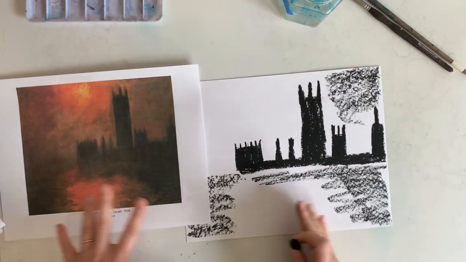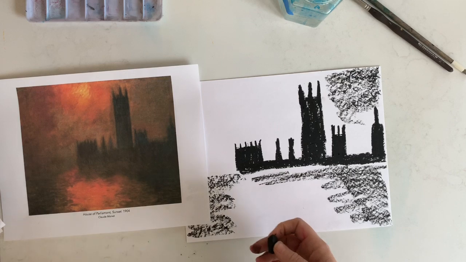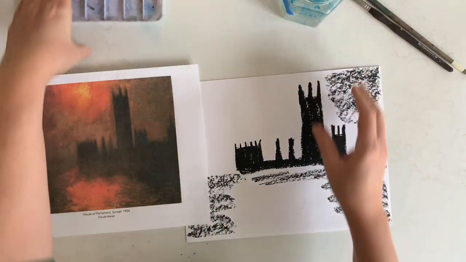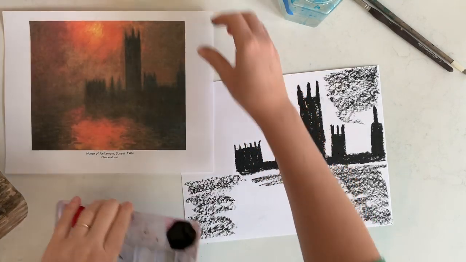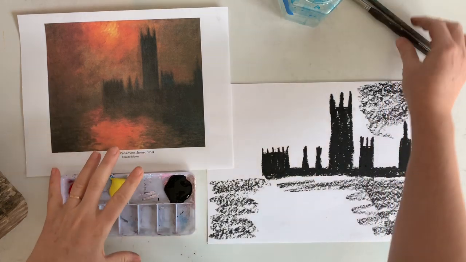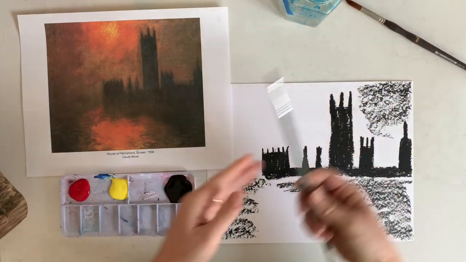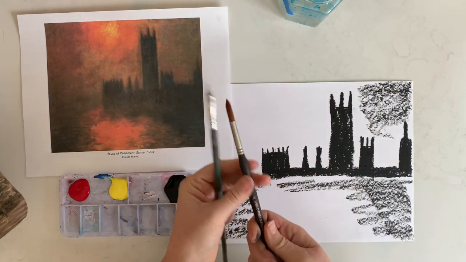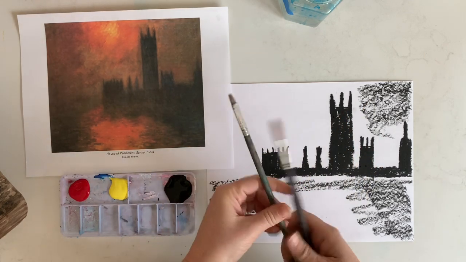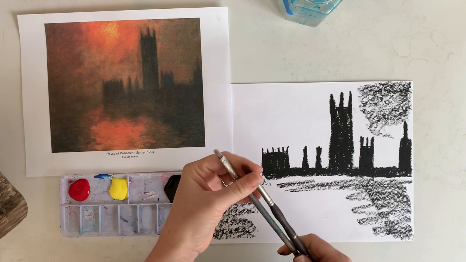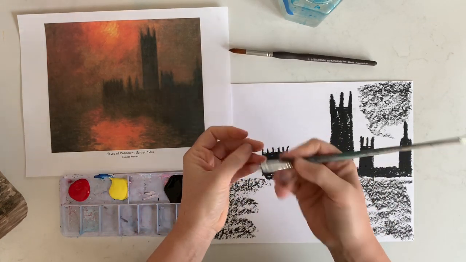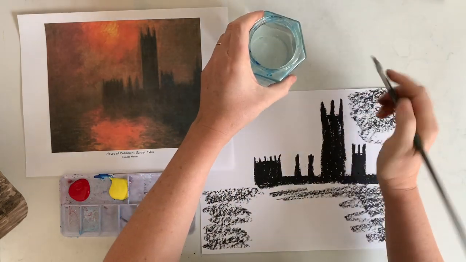All right, so now we're ready to begin our paint application. So we're going to get our colors. See if I can keep this all in view here. And let's get our paintbrush. This is one of my new paintbrushes. This is one of my old paintbrushes. It doesn't matter what it looks like, they can still paint and work well. So don't worry about getting the new shiny one. Sometimes the old ones are the best.